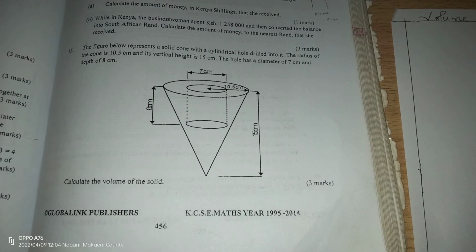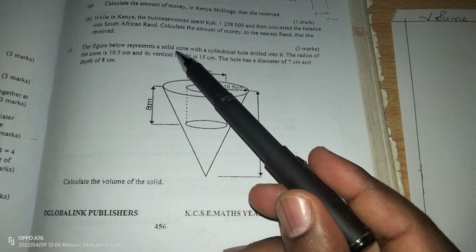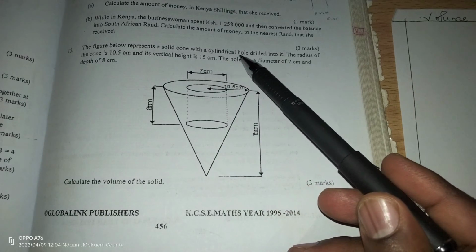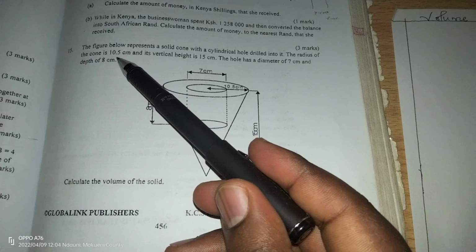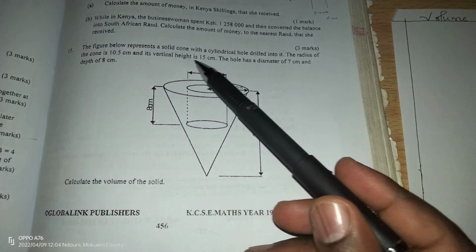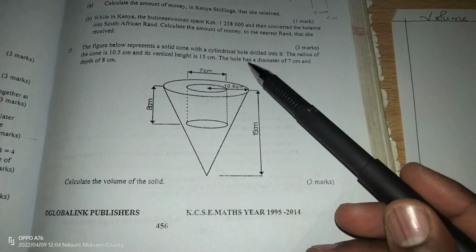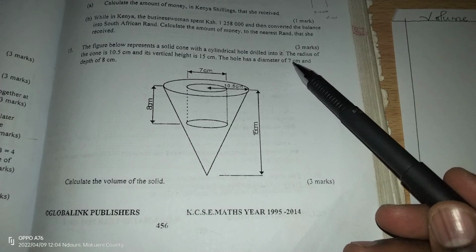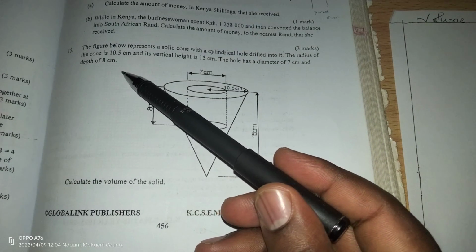We are going to study the volume of solids. Therefore, we are told that the figure below represents a solid cone with a cylindrical hole drilled into it. The radius of the cone is 10.5 centimeters and its vertical height is 15 centimeters. The hole has a diameter of 7 centimeters and a depth of 8 centimeters.